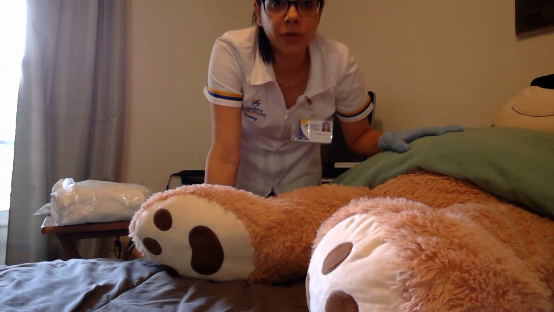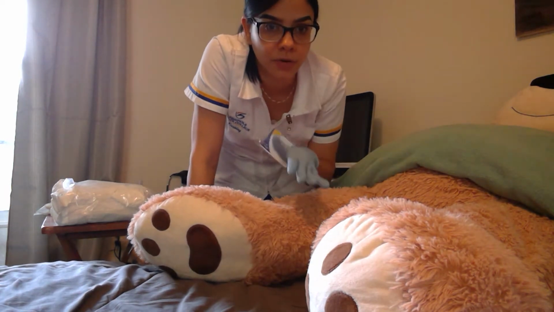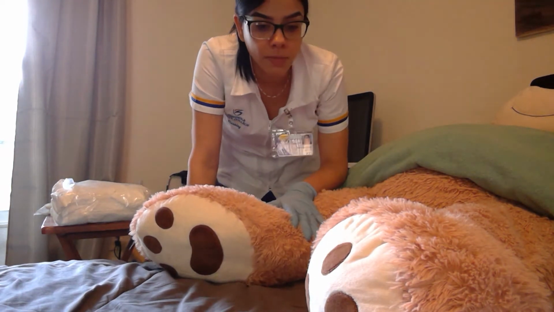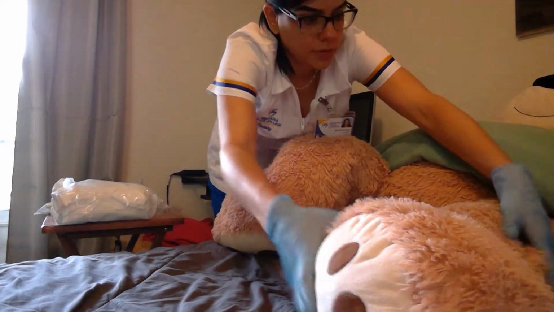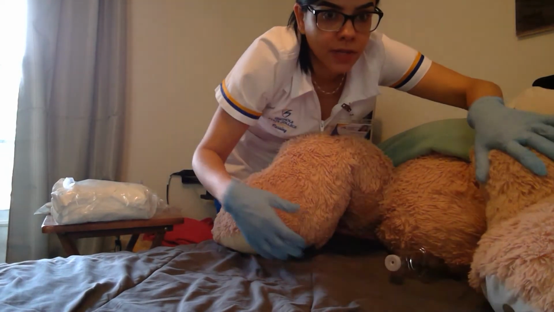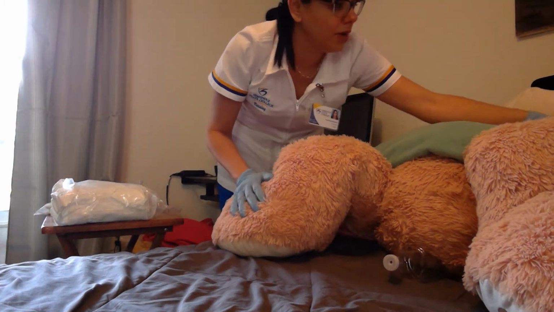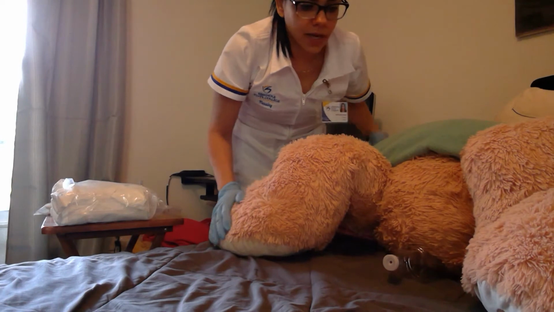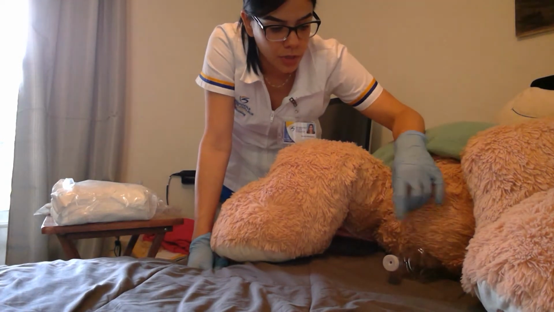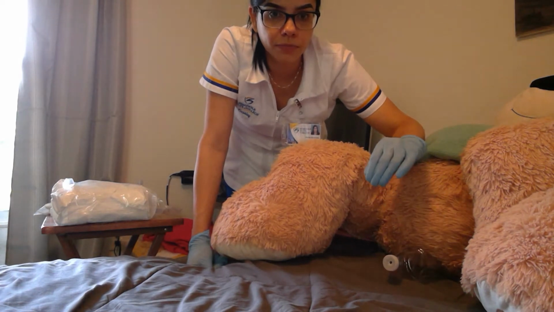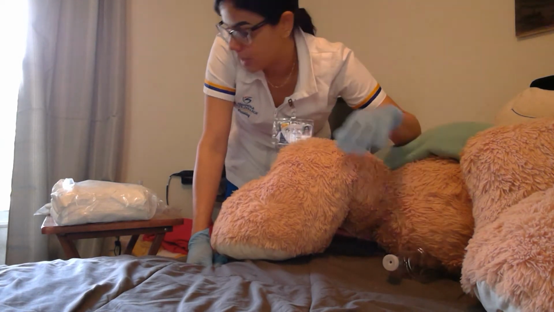Now what we're gonna do is position her in a dorsal recumbent, which is basically having her lying down on her back like this, but we're gonna flex her legs. So legs are gonna be flexed like this, and I am going to expose her vagina. Okay, so before we start, it's sometimes required to clean her before inserting her catheter.